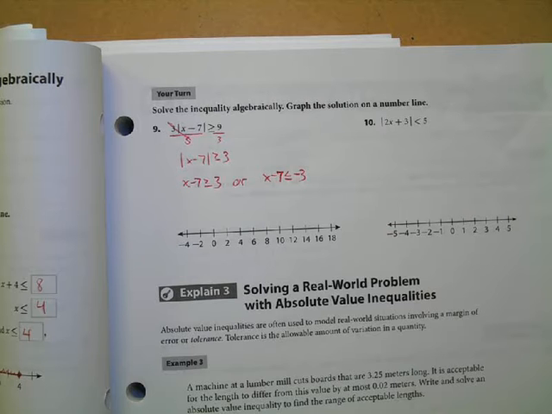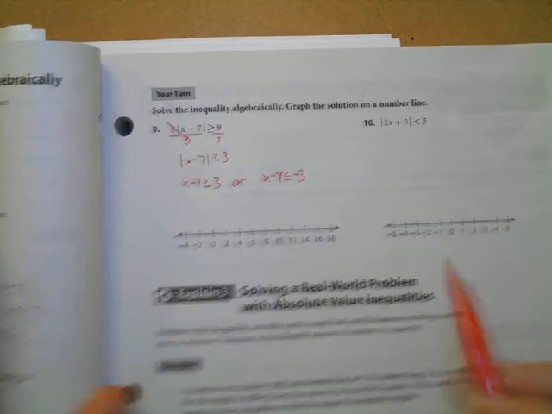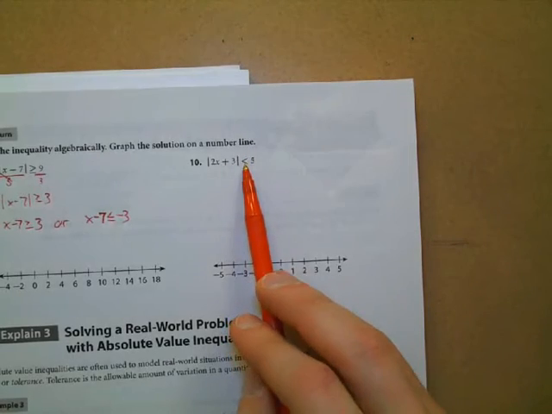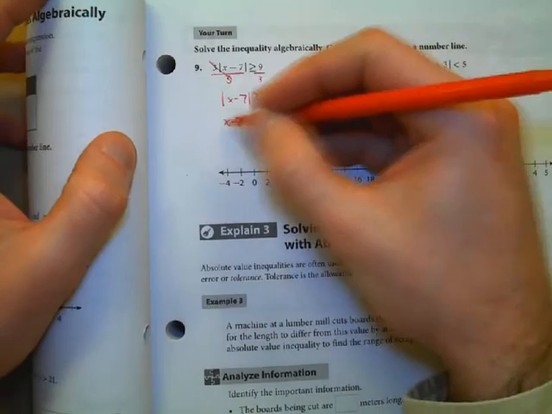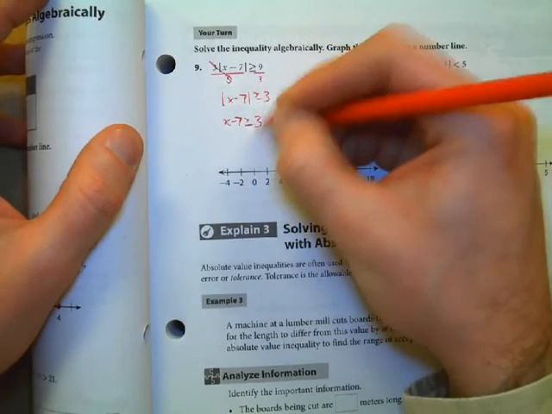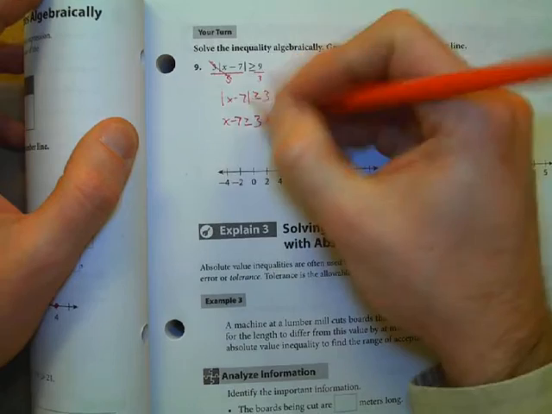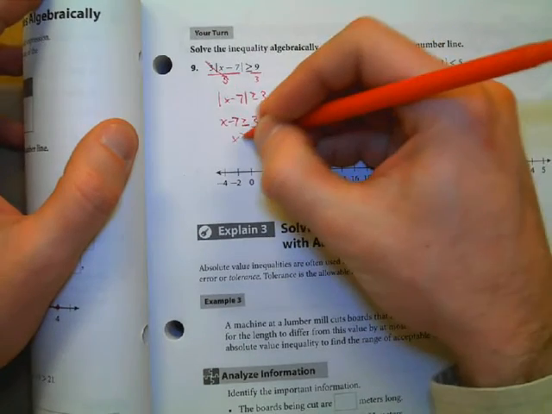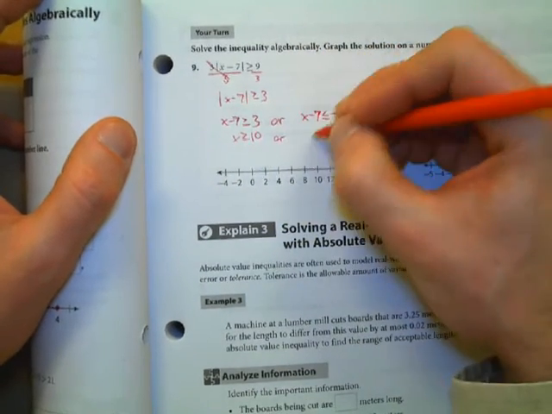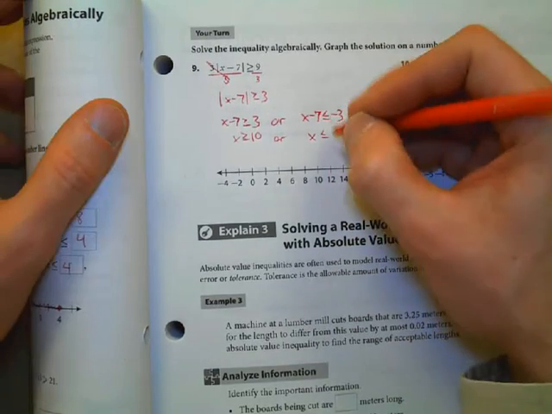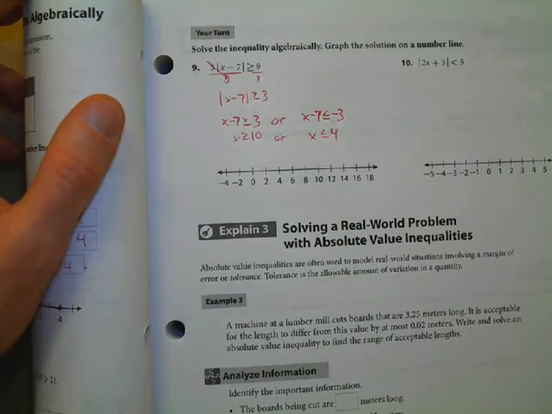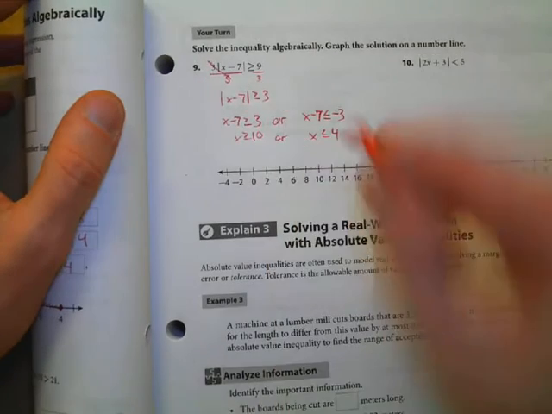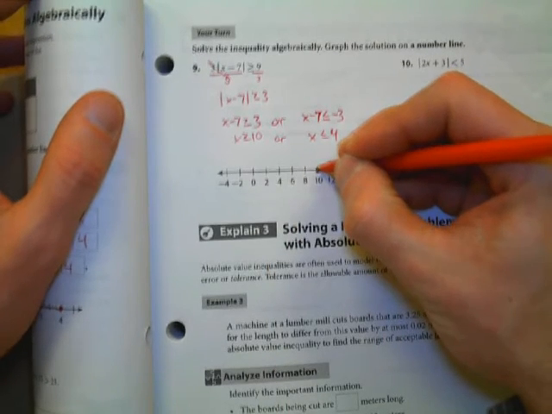So then we finish simplifying here. Patrick, what will we next do to finish simplifying this? Yep. So x is greater than or equal to 10, or negative 3 plus 7 again, right? So that'll be 4. So x is greater than or equal to 10. Fill in the dot, and for greater than or equal to, we shade to the right. And for x is less than or equal to 4, fill in dot, because it's equal to, and then shade to the left for less than or equal to.